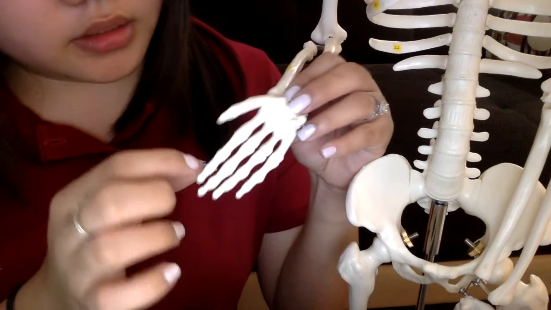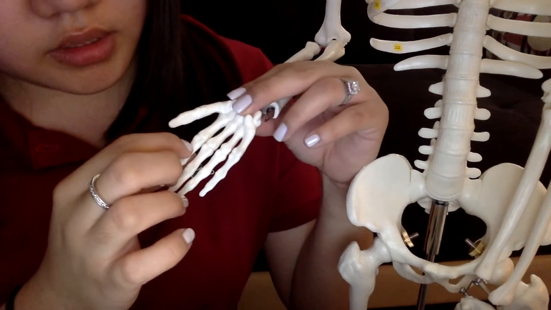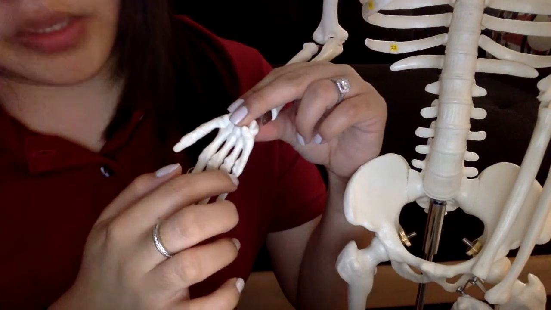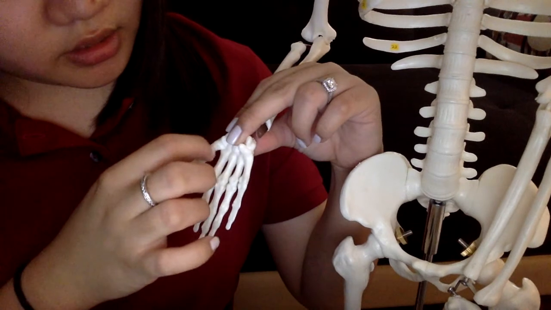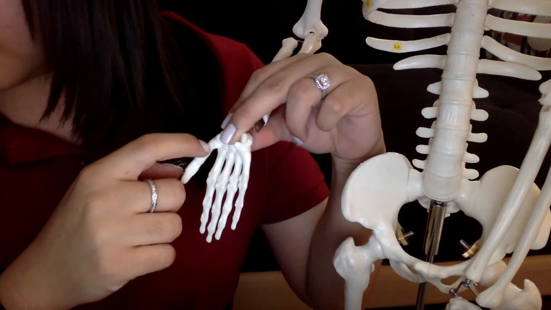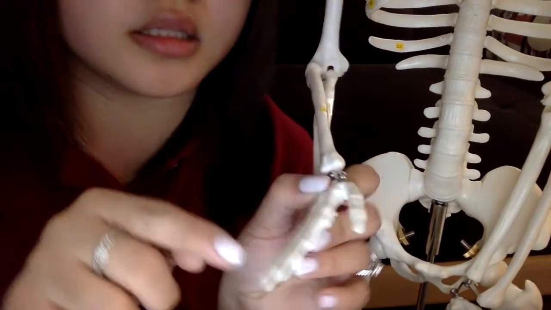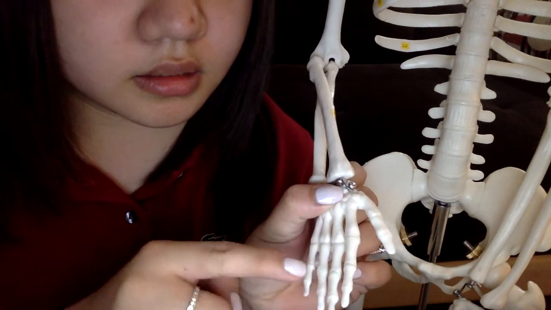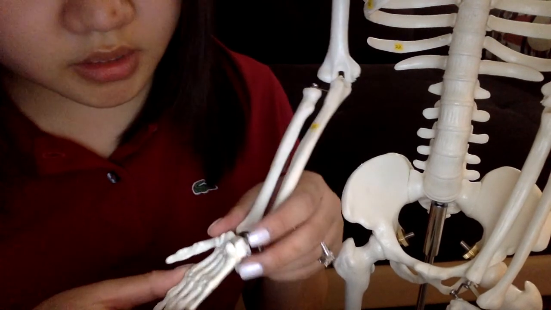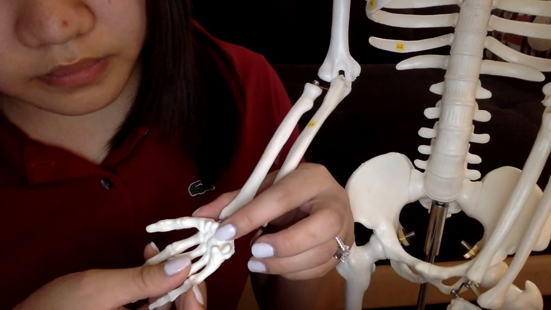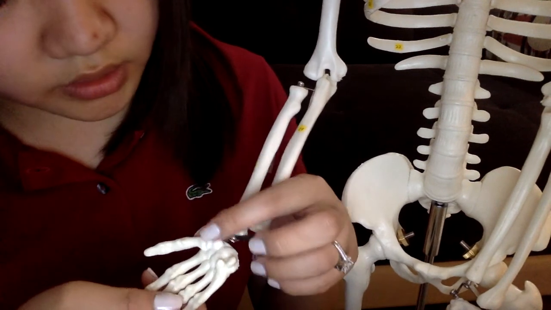Metacarpals are these ones. So the second digit to the fifth digit, that's a metacarpal. And then here on the first digit, this is the metacarpal. The phalanges are these. And then the pisiform is going to be right here. And the trapezoid is going to be on the thumb.